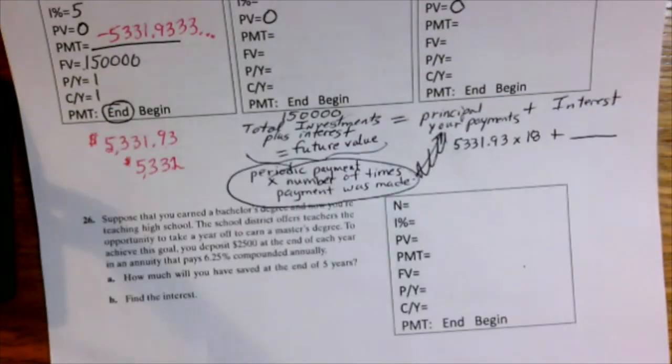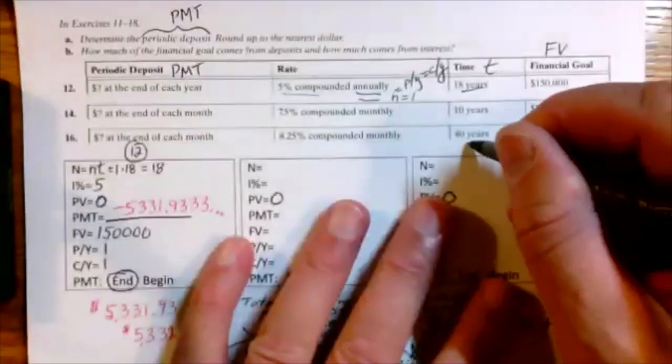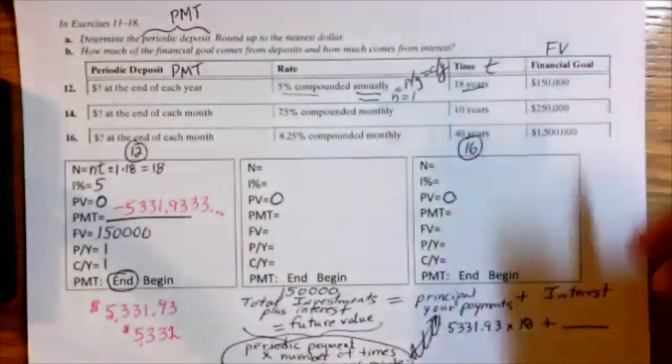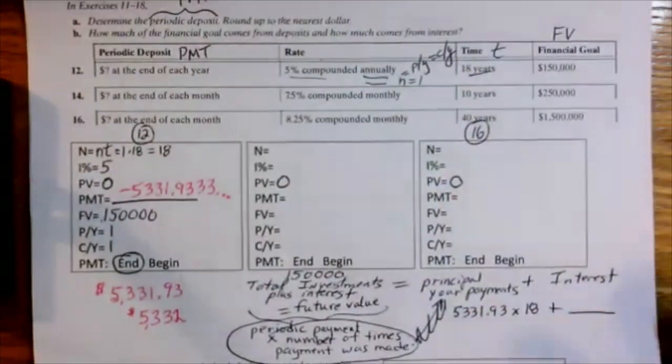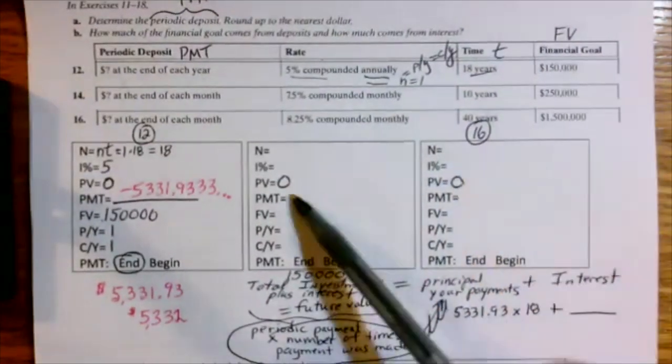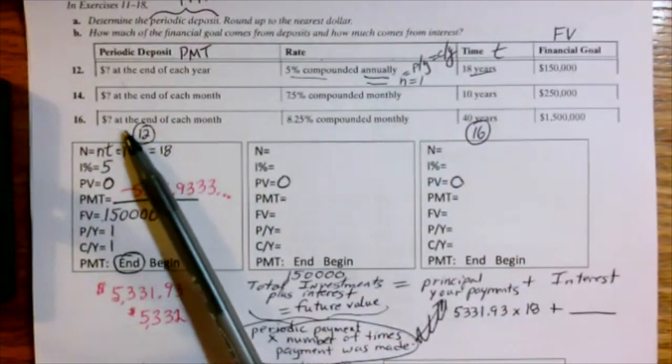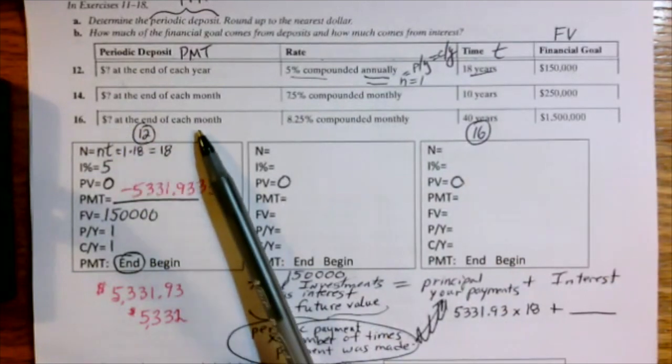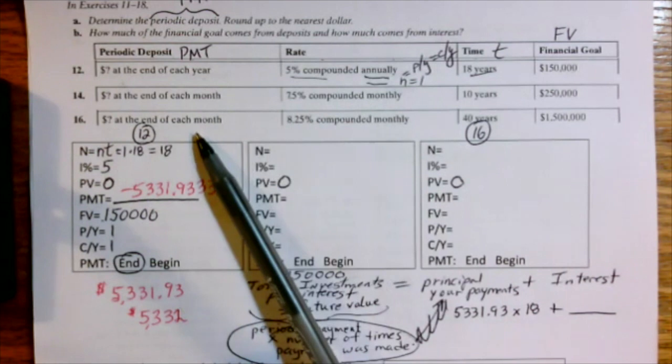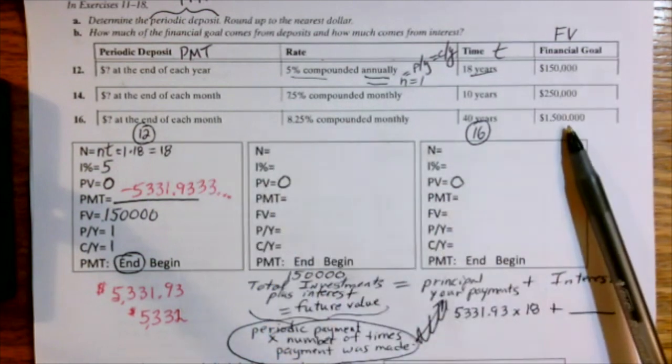Okay, why don't you try 16? And go ahead and put your answer in the chat when you're ready. Number 16. Here it looks like you have monthly investments. You don't know what, but your financial goal is $1.5 million.